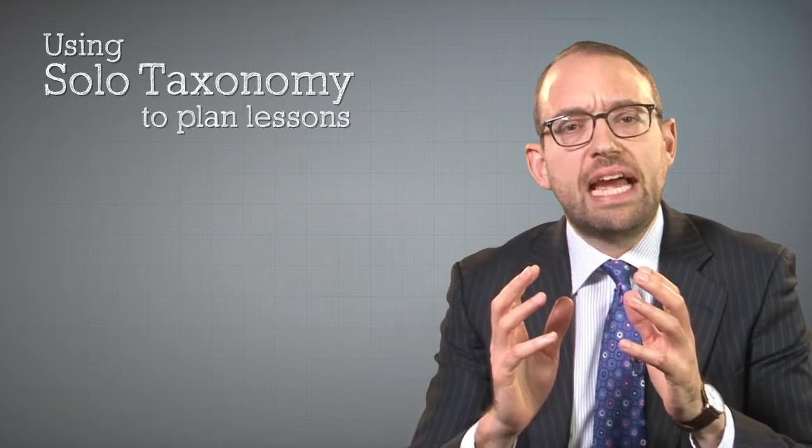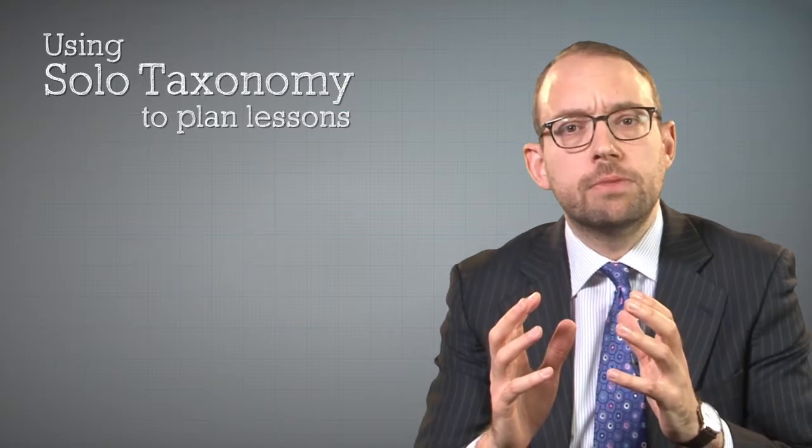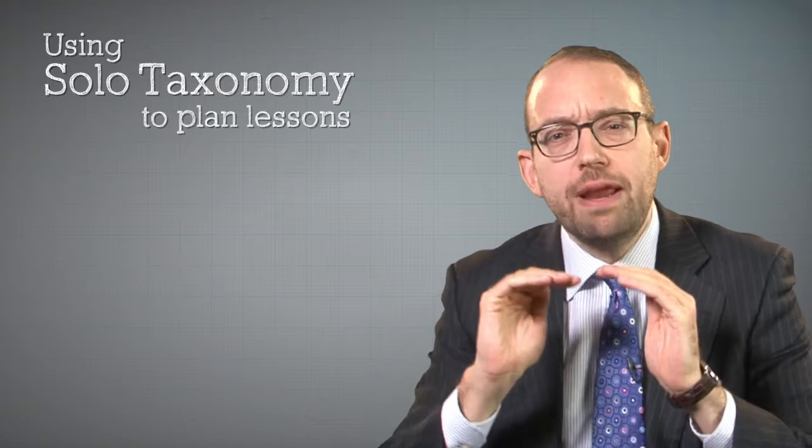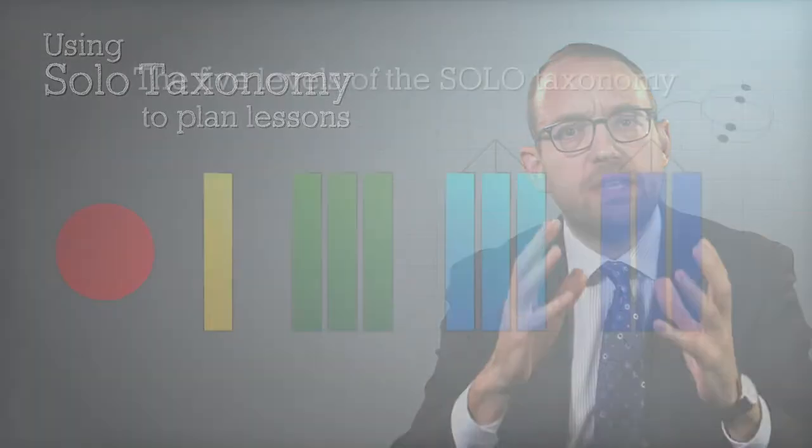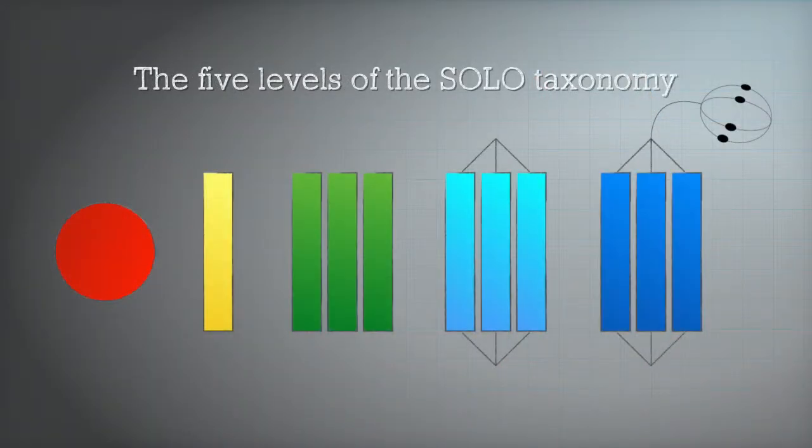We can use Solo Taxonomy to frame our teaching. So we might plan a series of lessons where we're taking students from a very basic level of understanding to a much more complex one. And in our minds, we're thinking about the taxonomy as we do that. We're using it as a structuring tool.